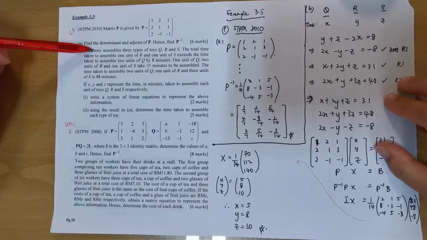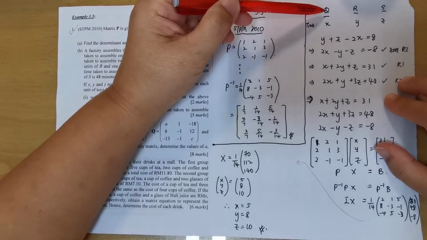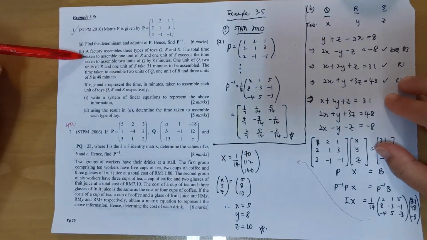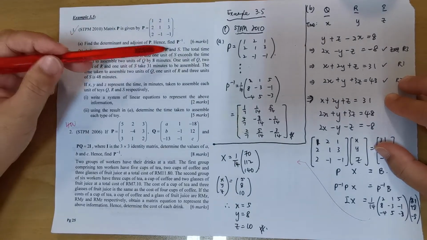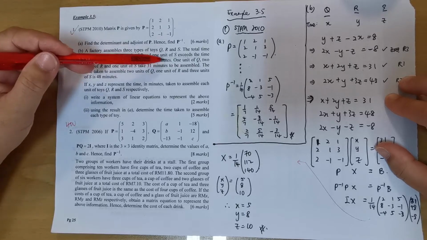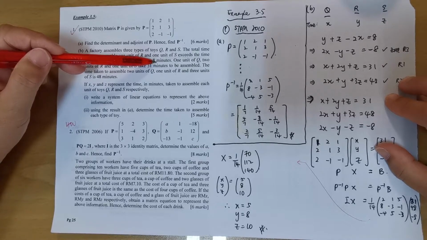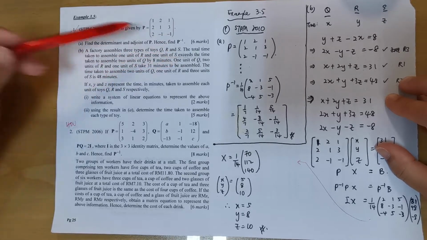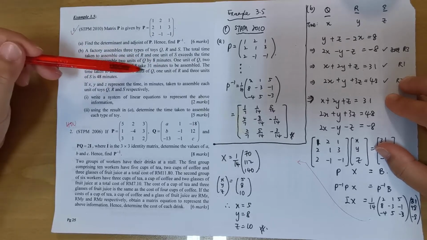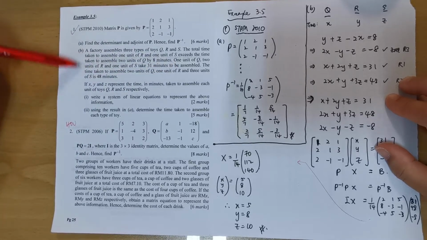Let's look at the question. The question says, a factory assembles 3 types of toys, Q, R, S. So I have 3 types of toys: toy Q, toy R, and toy S. The total time taken to assemble 1 unit of R and 1 unit of S exceeds the time taken to assemble 2 units of Q by 8 minutes. This is the information given to you for you to form the equation. Then 1 unit of Q, 2 units of R, and 1 unit of S take 31 minutes. And the time taken to assemble 2 units of Q, 1 unit of R, and 3 units of S is 48 minutes. These are the info given to us.